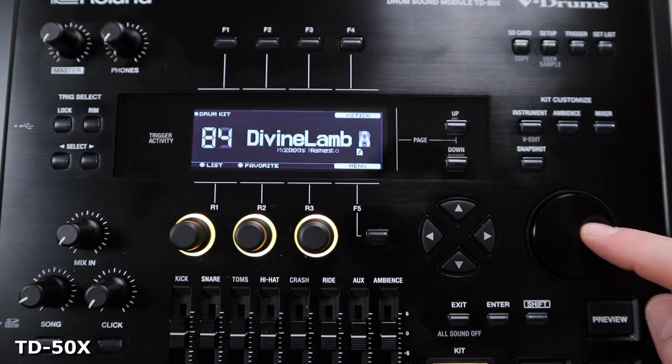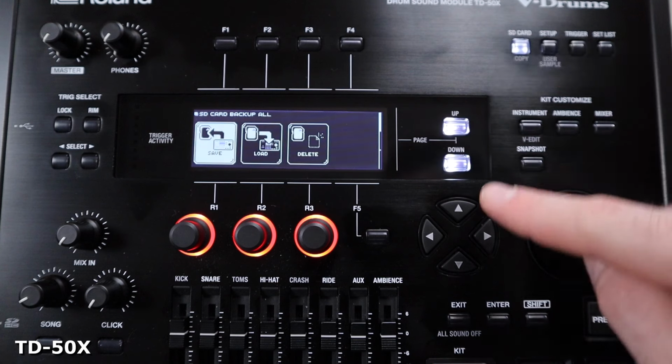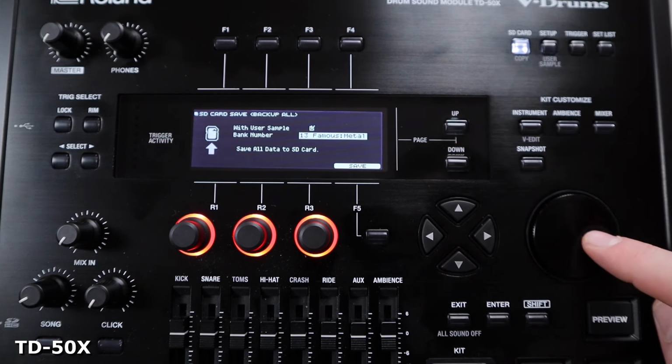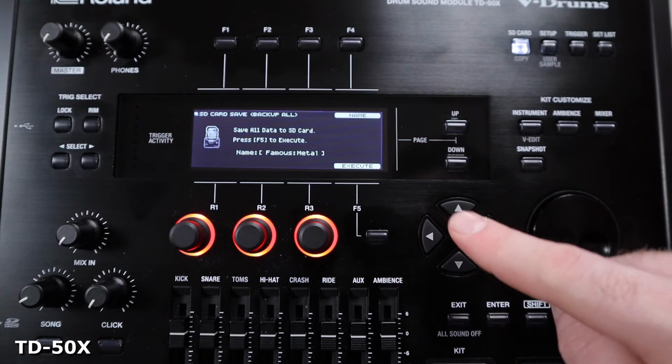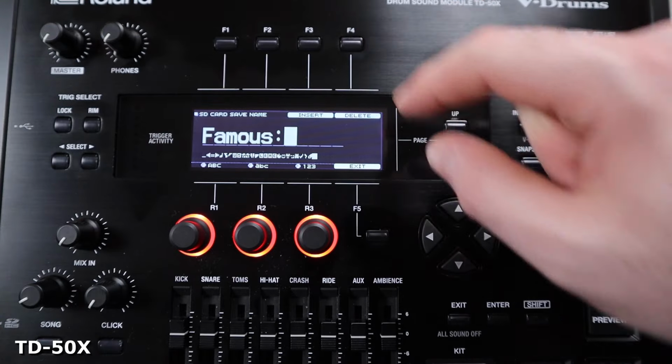Once you've loaded more kits or samples to your module, you can now create a second backup by following the backup save process outlined earlier on. Make sure to choose a different backup slot on your SD card so that you don't overwrite the previous one, and maybe give it an easily identifiable name so that you know which is which.